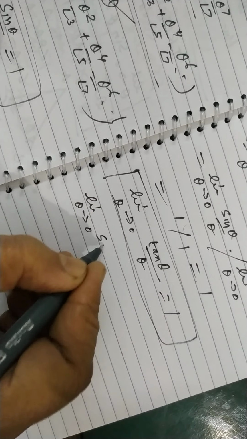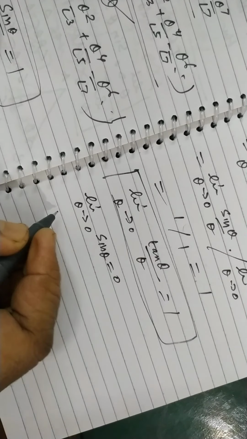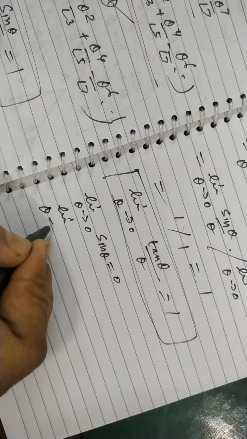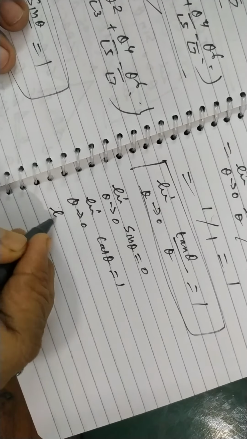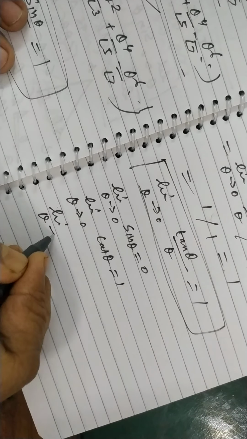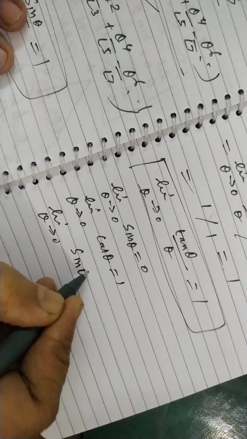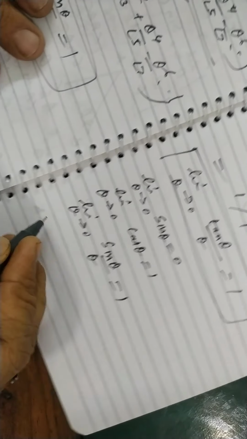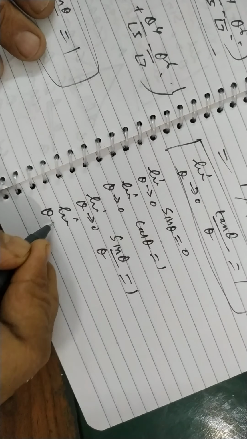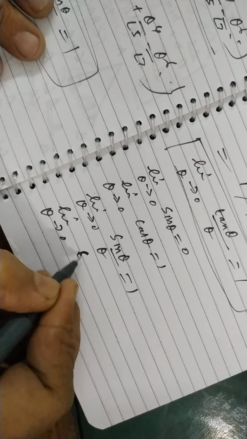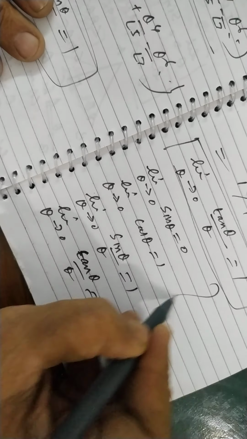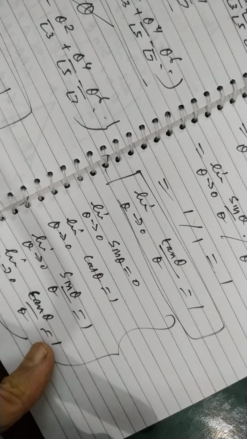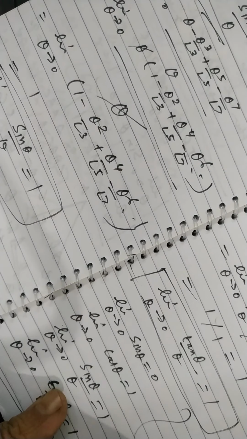So for trigonometrical functions we have four formulas: limit theta tends to 0, sin theta is equal to 0; limit theta tends to 0, cos theta is equal to 1; limit theta tends to 0, sin theta upon theta is equal to 1; limit theta tends to 0, tan theta upon theta is equal to 1. These are the four basic formulas. With the help of these formulas we can solve any trigonometrical function limit.